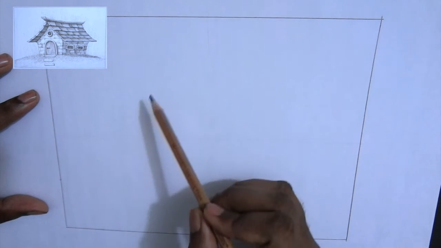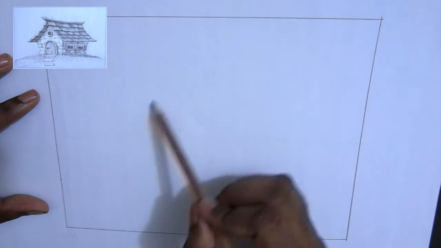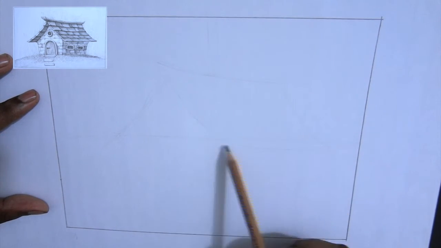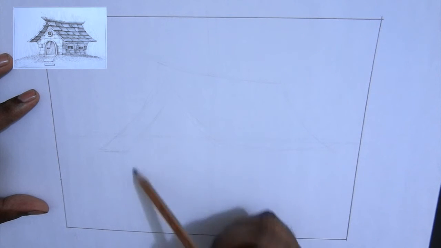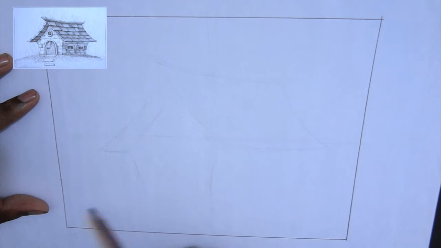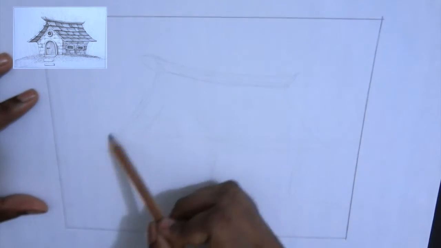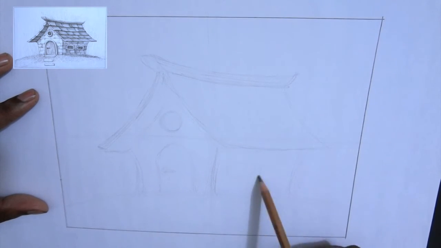Next I am drawing the easiest shape from the original picture. I could see a triangular shape, so I am using it as my starting point, then I will continue with the roof part as a parallelogram. By comparing these two shapes I will continue with the remaining parts of the house. Always use minimum visible lines when you draw implied lines, because implied lines are not our final outlines.